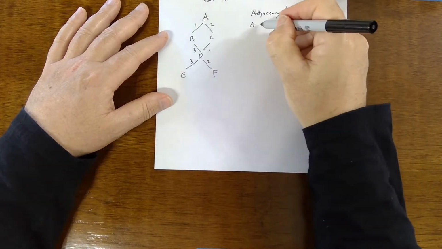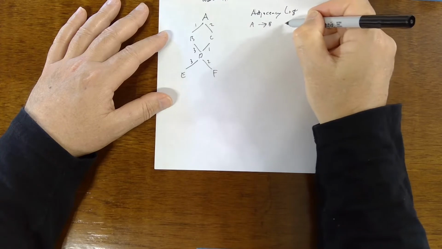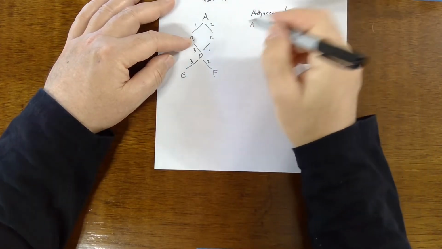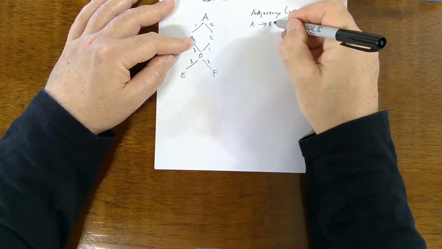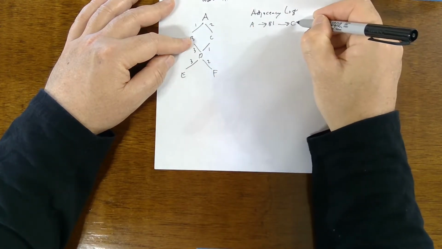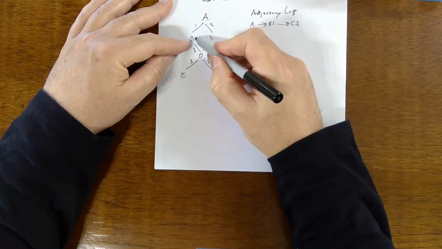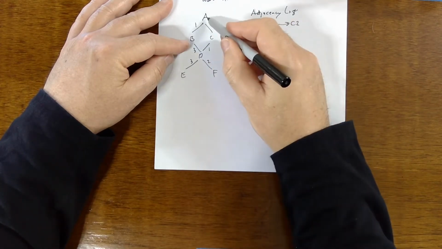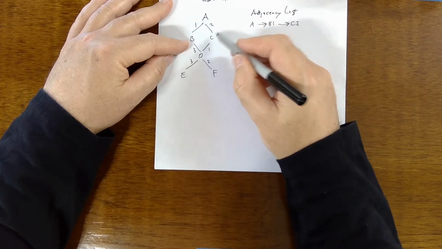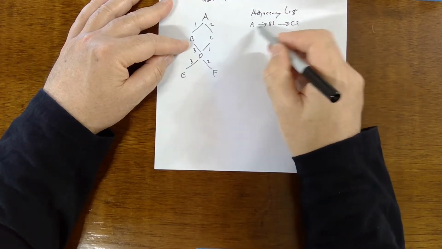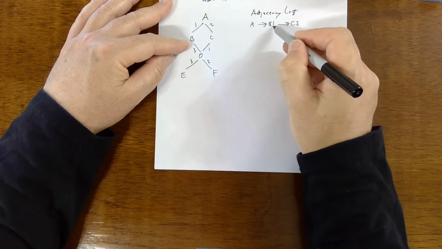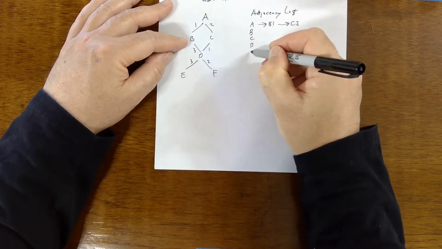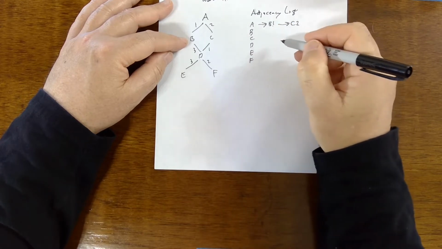So A has neighbors B and C, and it's also good to store the edge weight in the adjacency list. So it looks like this. A has neighbor B, and it costs 1 to get to neighbor B, and A has neighbor C, and it costs 2. So A has neighbors B and C, and it costs 1 and 2 respectively to get to them. And do that for every one of these nodes. This is just a convenient way to store the data.